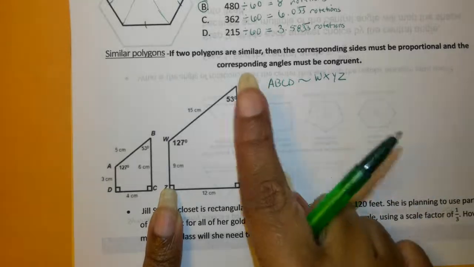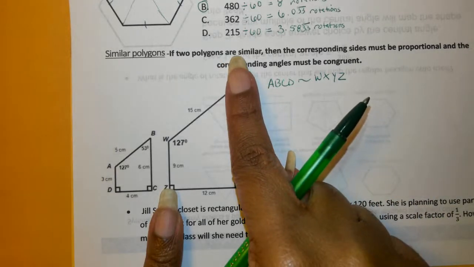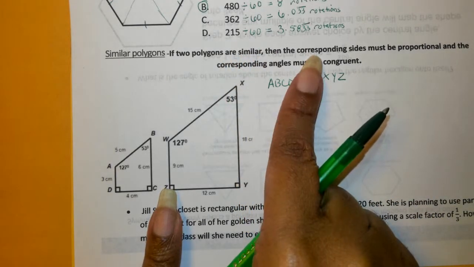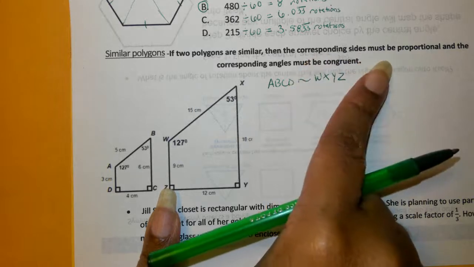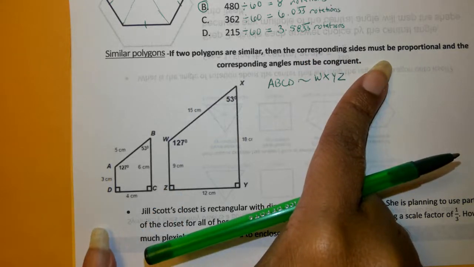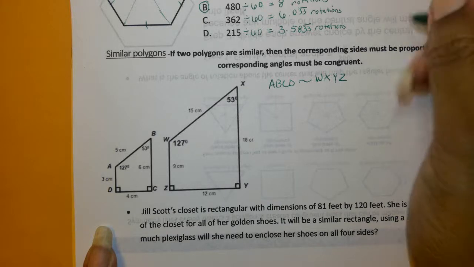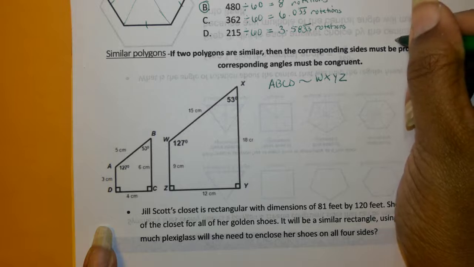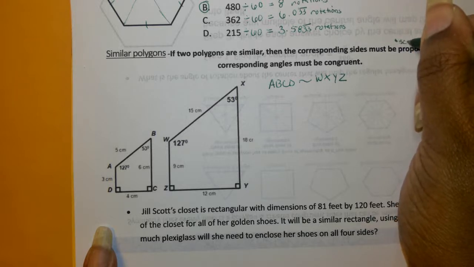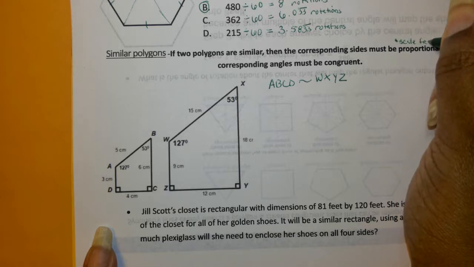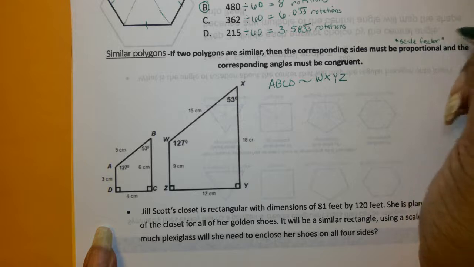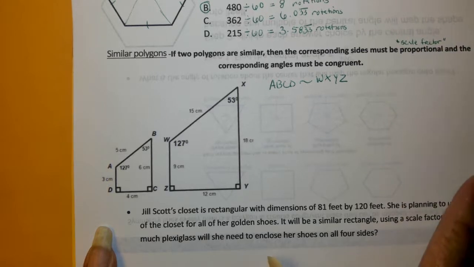Remember, it says that if the polygons are similar, the corresponding sides are proportional. Please don't get lost in the sauce about proportional. Proportional just means the same thing as our scale factor. Our scale factor when we were dealing with dilations is what our proportion will be.